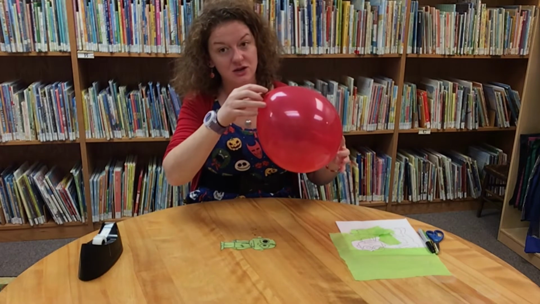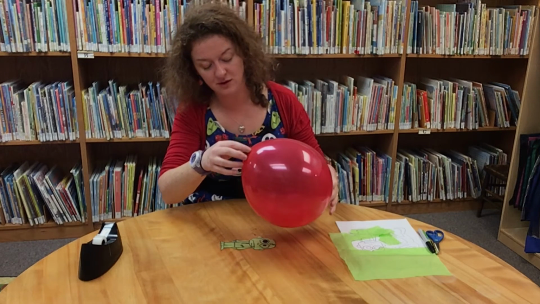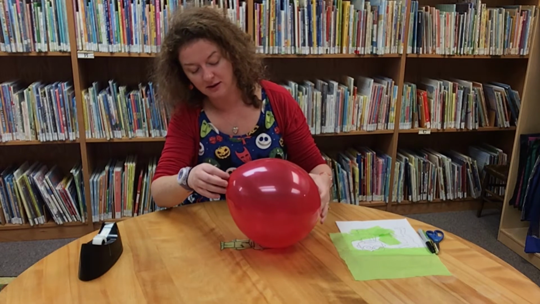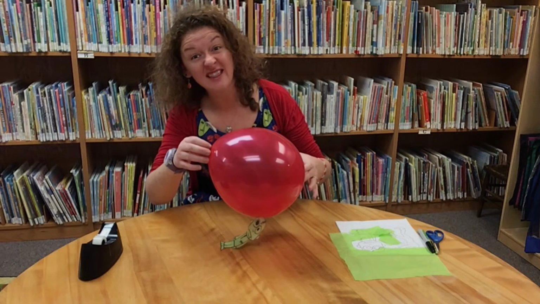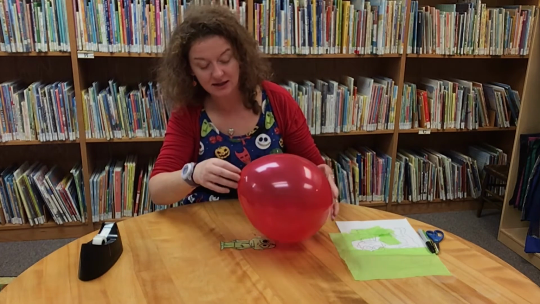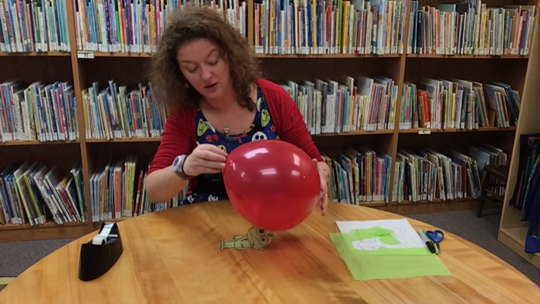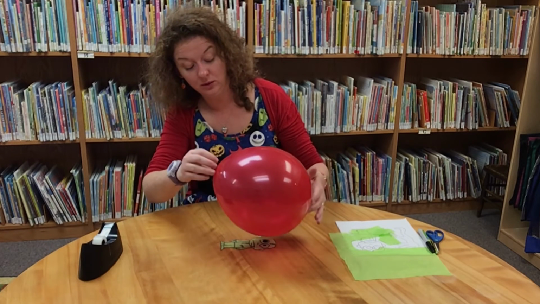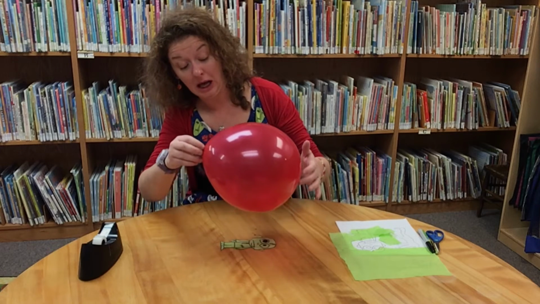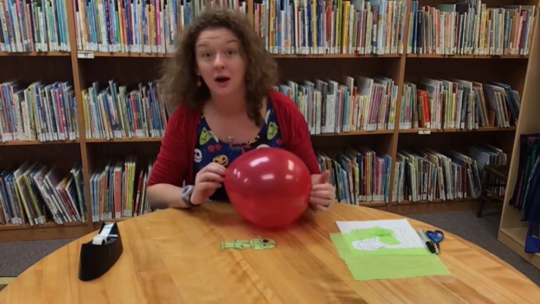Let's try. So we're gonna hover the balloon over our zombie. There he is. Did you see that? Ooh. Pretty cool. Let's go in for a closer look.